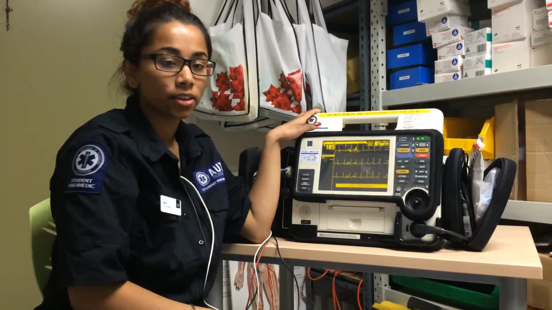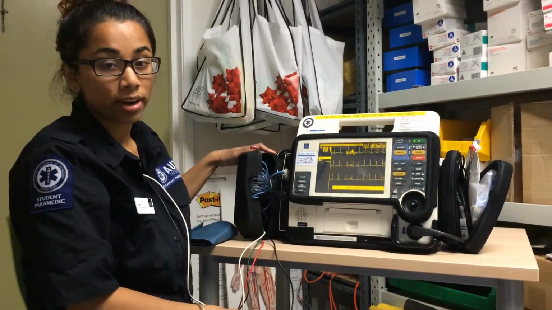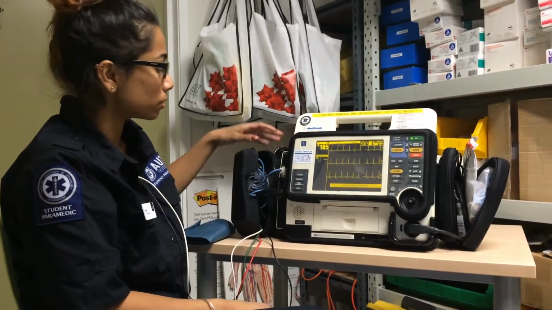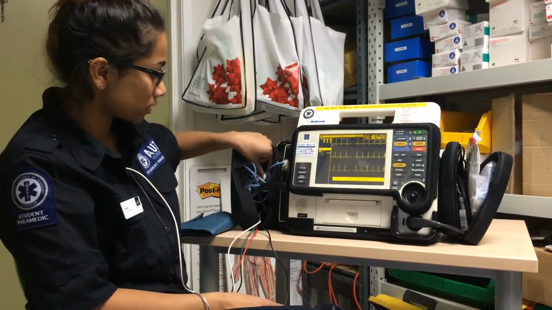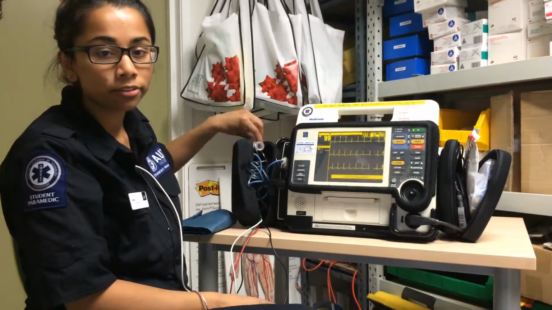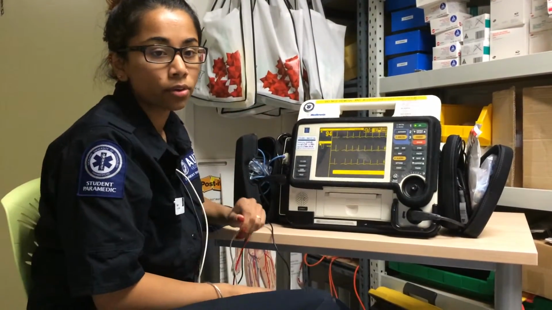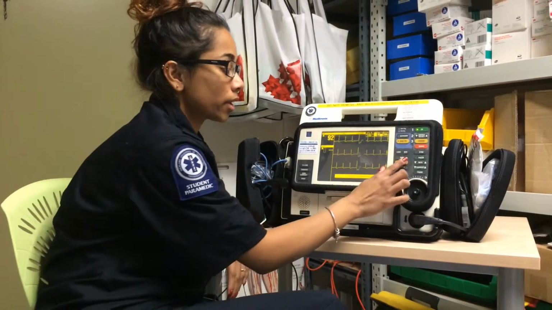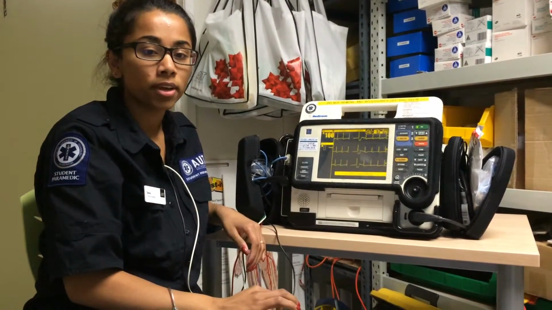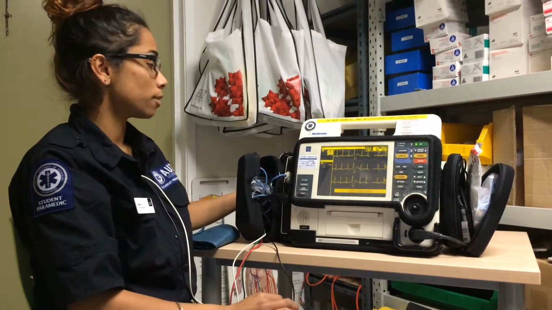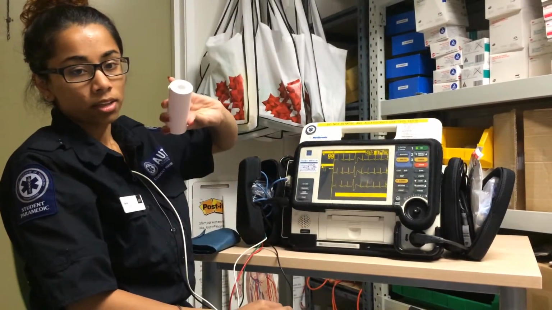So the ETCO2 detector is located in the right hand pouch, and it gets installed into the ETCO2 port here on the LifePak. So this is the ETCO2 itself, and also the non-invasive blood pressure button is located here on the LifePak 12. Also, to change the ECG paper, there should be a spare roll located at the back of the LifePak, like so.